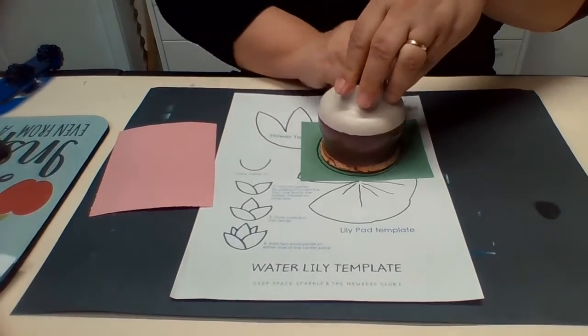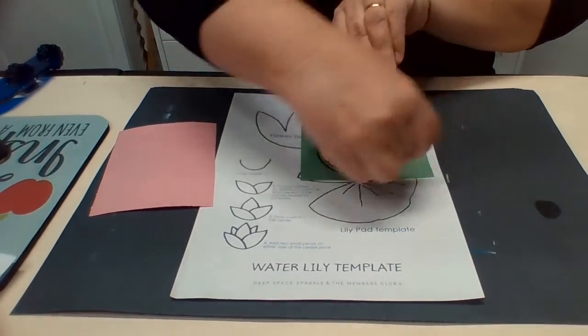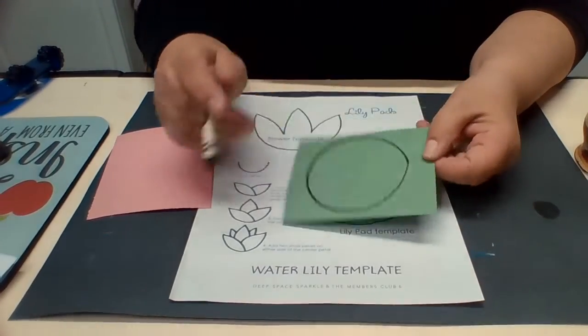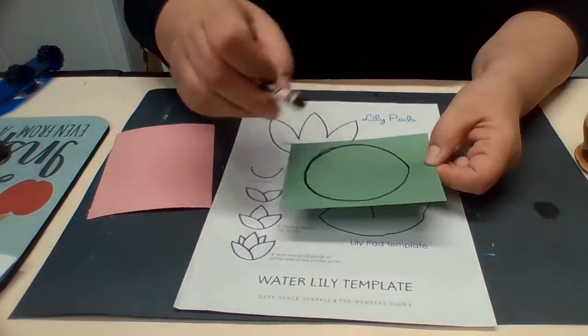This is another option you can do as well. You don't even need the templates, but you want to use as much of the paper as you can. You see what I mean? I'm using the whole paper. There's very little wasted paper.